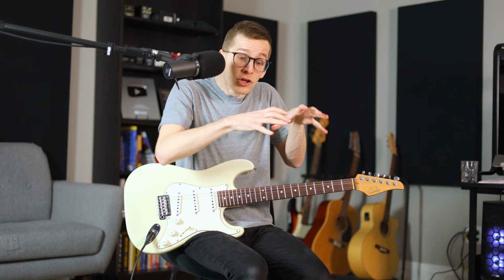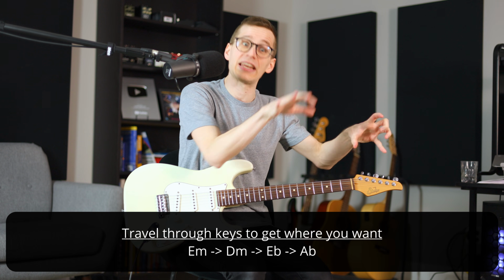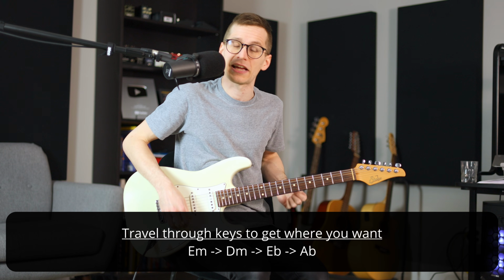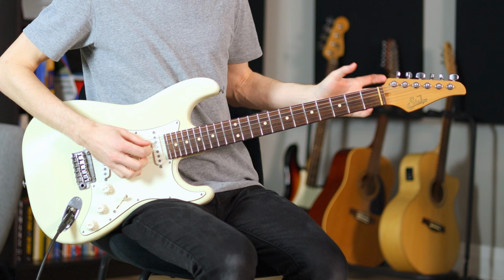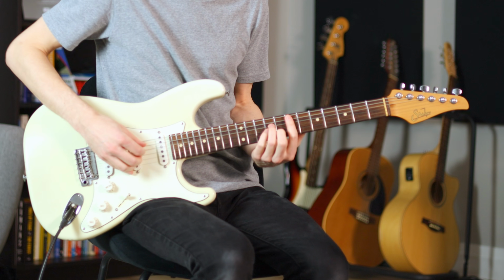You need to travel from one key to the next, to the next, to the next, to eventually go where you want, right? So if I start on E minor, I can go from E minor, then to D minor, then to E flat, and then E flat is going to be super close to my key of A flat that I want to get to, for example. So if I play the same progression that we did in the song example from my band Mystery.